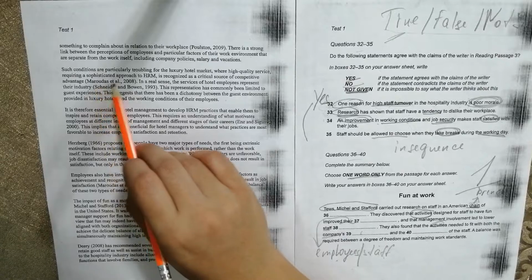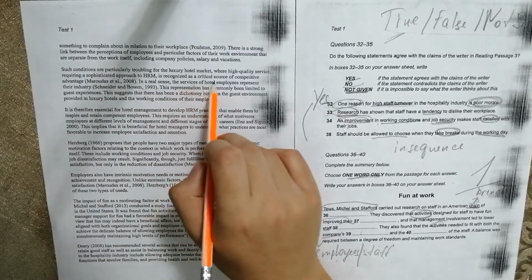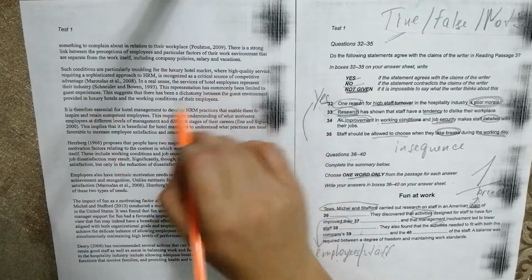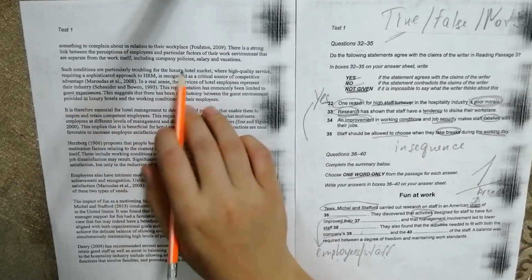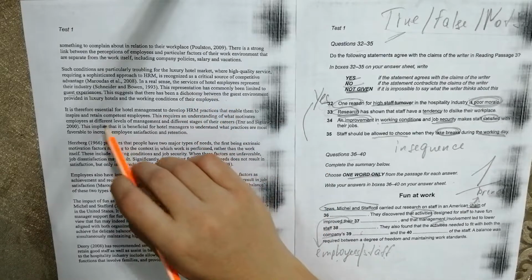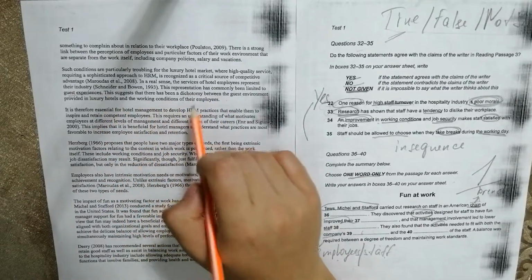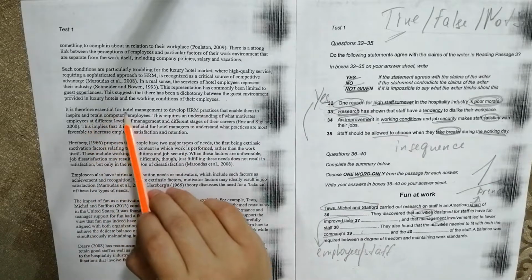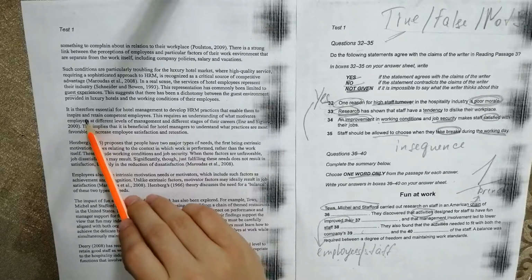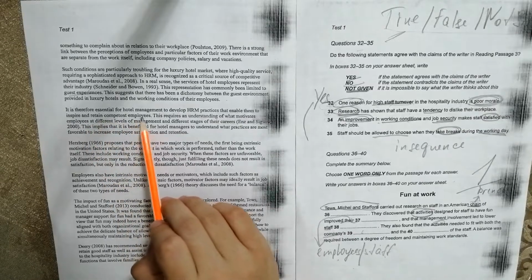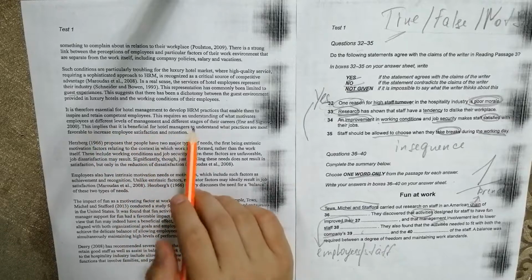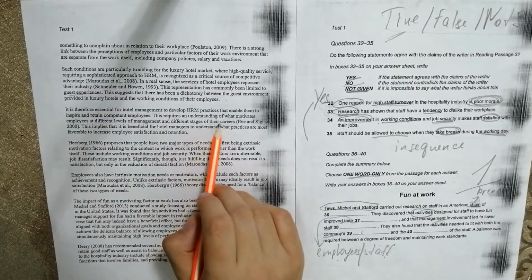Marodus et al. In real sense, the service of hotel employees represent the industry. This representation has commonly been limited to good guest experiences. This suggests that there has been a dichotomy between the guest environment provided in luxury hotels and the working conditions of the employees. It's therefore essential for hotel management to develop HRM practices that enables them to inspire and retain competent employees. This requires an understanding of what motivates employees at different levels of management and different stages of their careers.